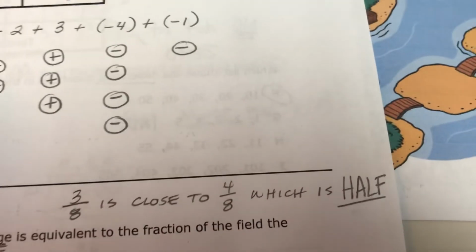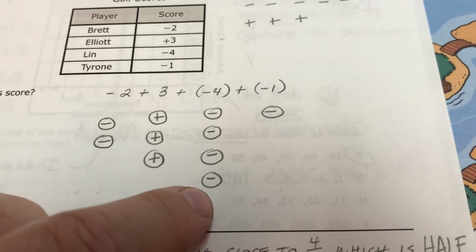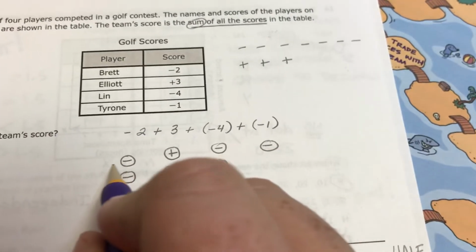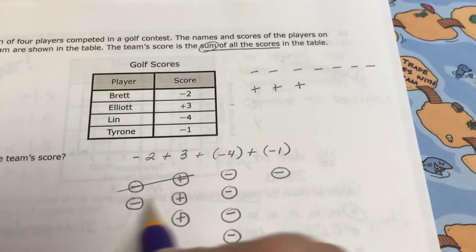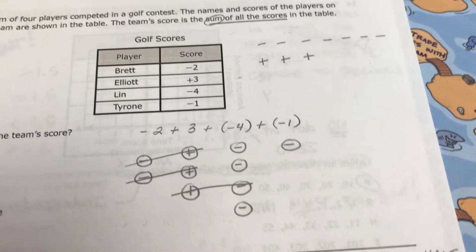We talked about this in class. Here's your 2 negatives. Here's your 3 positives. Here's your 4 negatives. Here's your 1 negative. Okay? Now make 0 pairs. 1 positive and 1 negative is going to make a 0 pair. 1 positive and 1 negative is going to make a 0 pair. 1 positive and 1 negative is going to make a 0 pair.